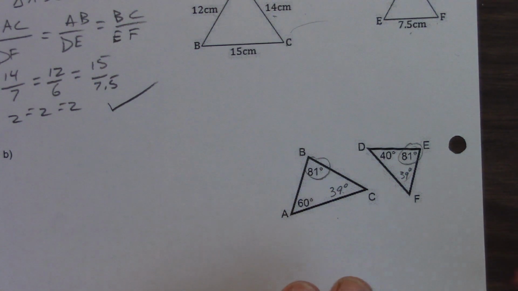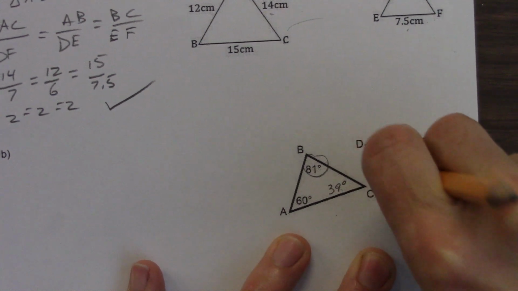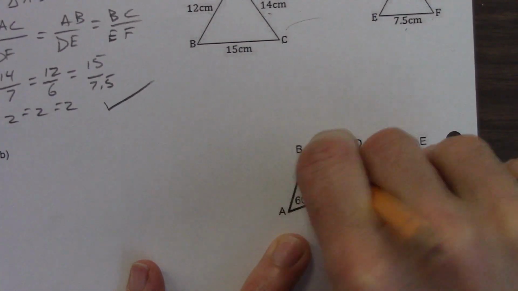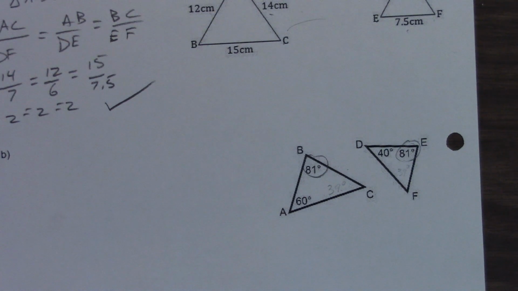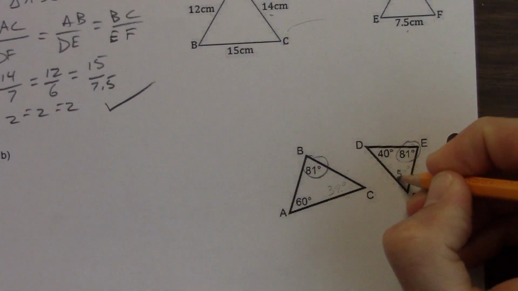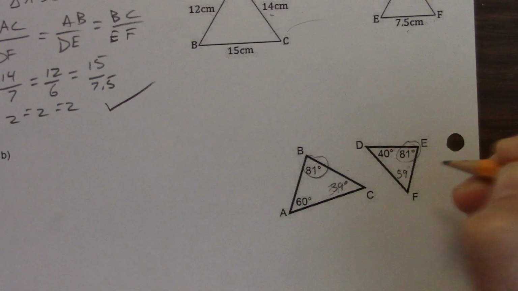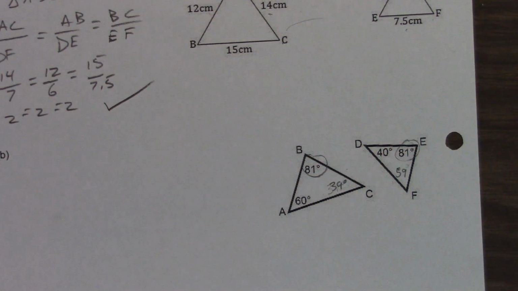Hold on a second. Oh, did I maybe miss here? 59. So this is 59, my bad. And this is 39, right? So which one were you asking for first? Yeah, I think I was asking for F, but I think he gave me C.